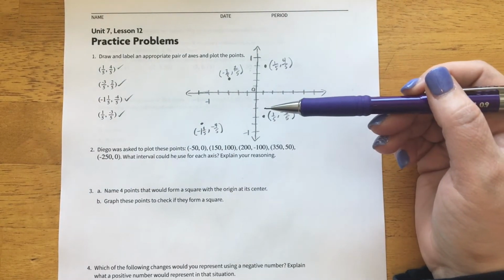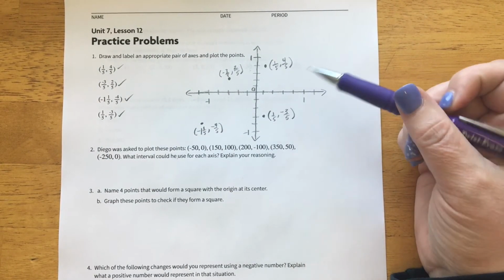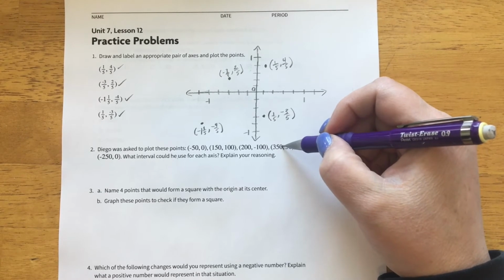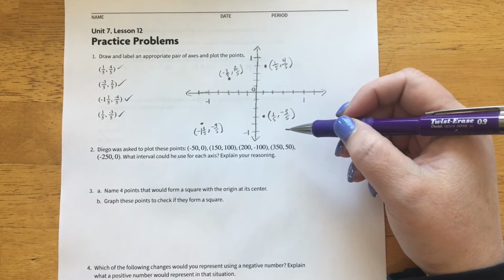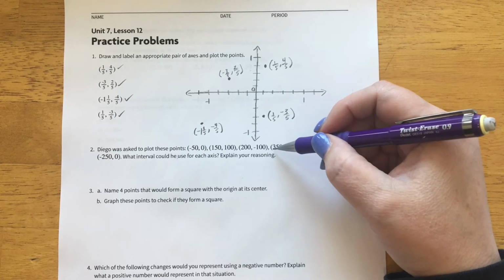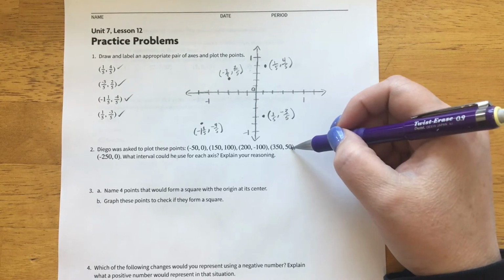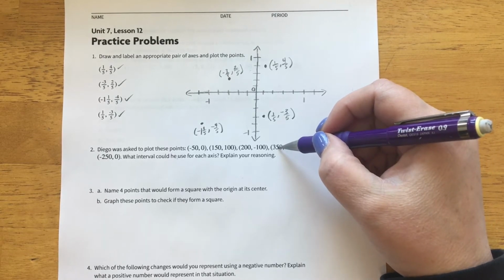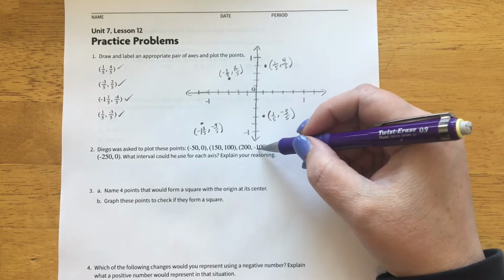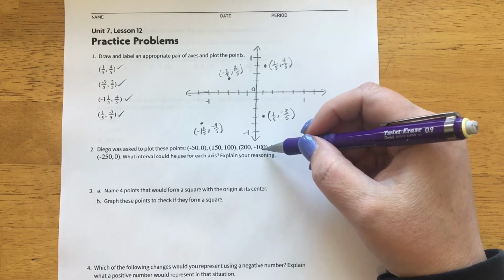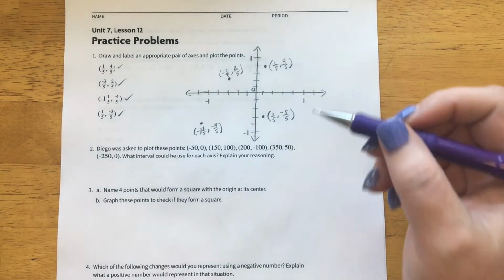Do we want to count by ones? Absolutely not. I don't want to count up to 350, right? So we're definitely not going to count by ones. Even tens would be a lot, because that would be 35. What do you think we should count by here? I think we should count by 50s. All of these either end in 50 or end in something that would have an easy 50 to count, right? So I think we should count by 50s.